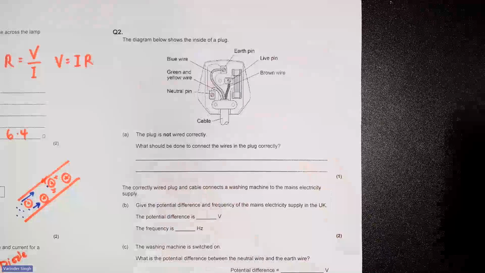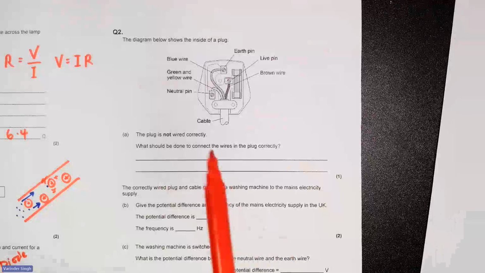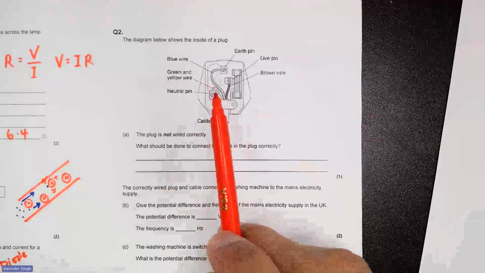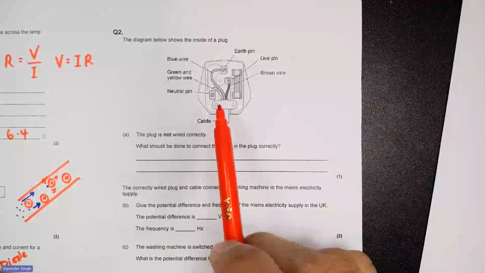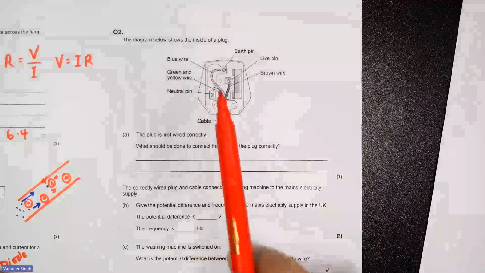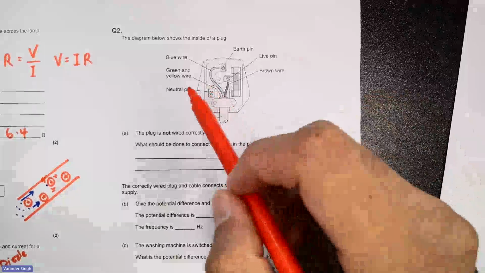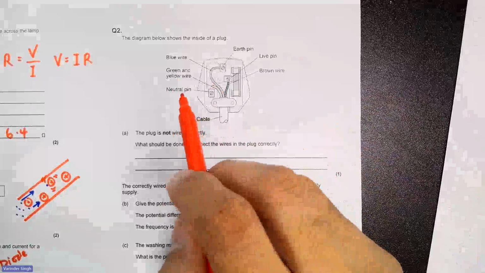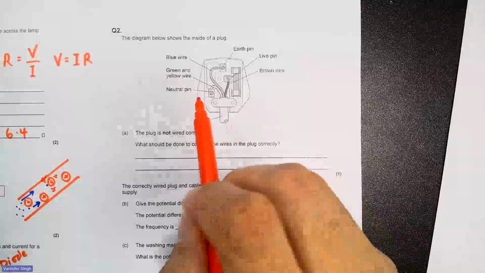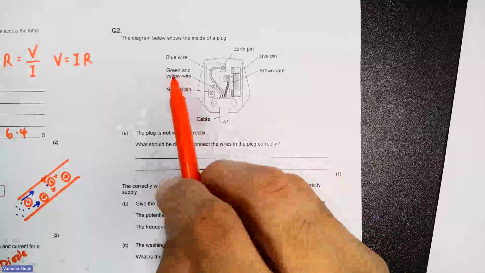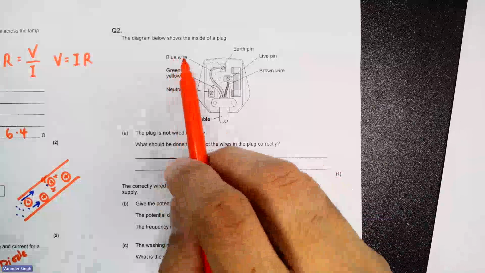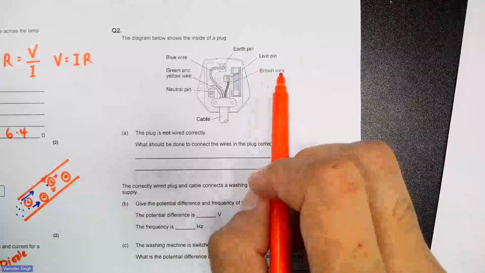Well, one of the things that you need to learn, or three of the things you need to learn, are that there are three cables, three wires within a plug that we use to supply appliances in the home, school, whatever, with electricity. So we'll go around clockwise. We have an overall cable that contains a green and yellow wire, a blue wire, and a brown wire.